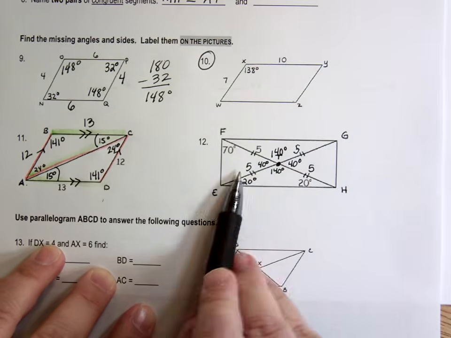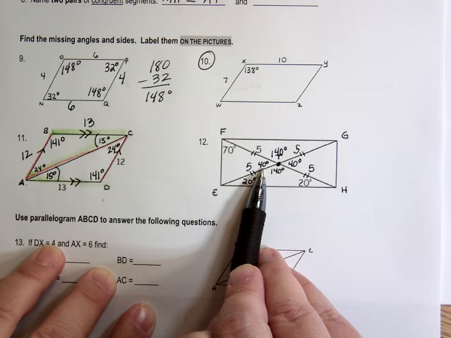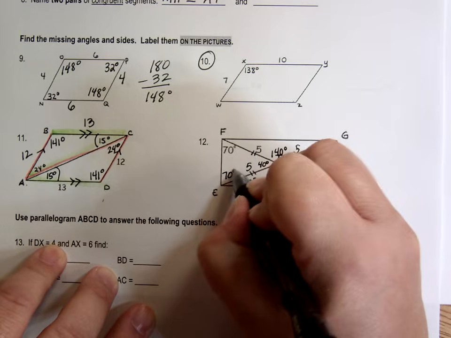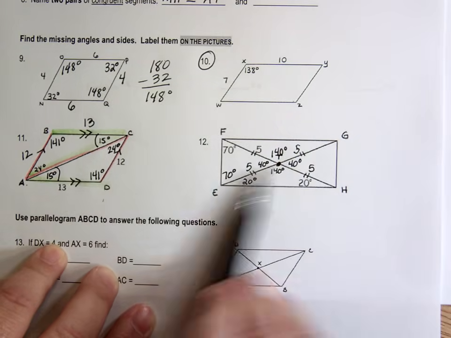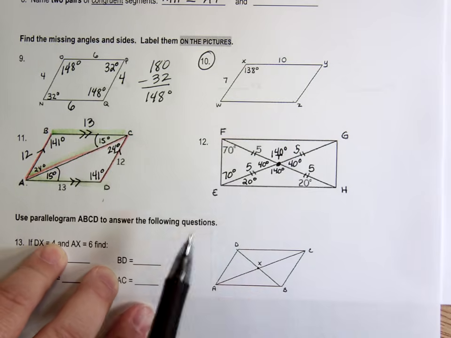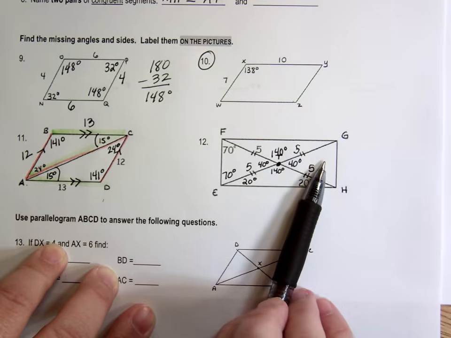So now let's look at this triangle. If this is 70 and this is 40, those two add up to 110. Subtract that from 180, and this is 70. We could have also used the fact that this is also an isosceles triangle. I can keep going all the way around, but what I'm going to find out is that this triangle over here and this triangle over here, well, they're the same triangle.